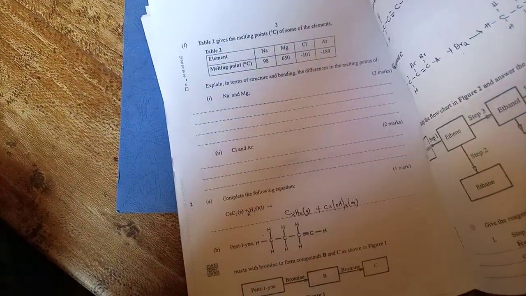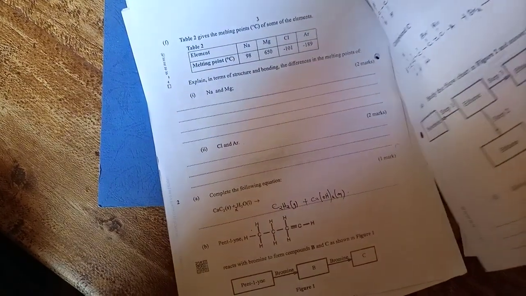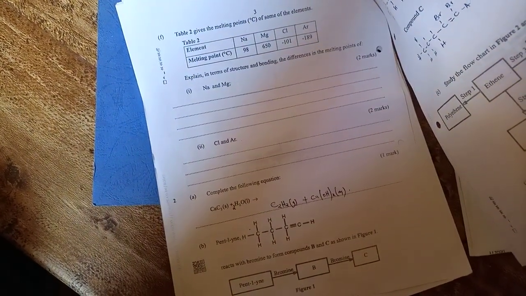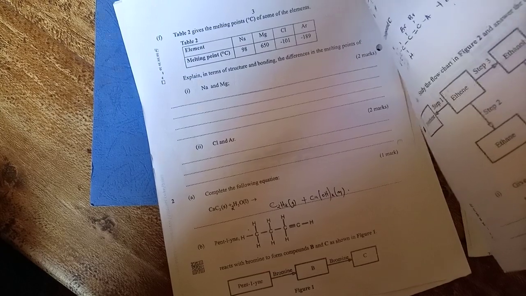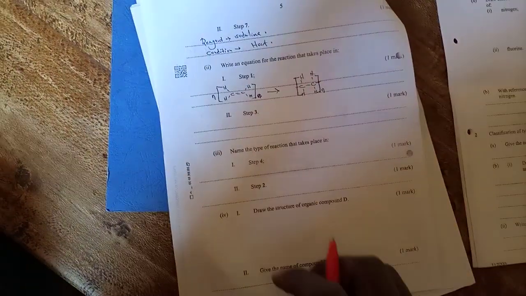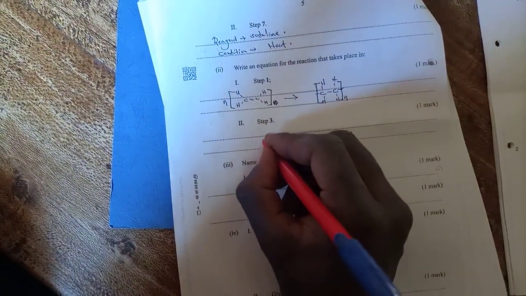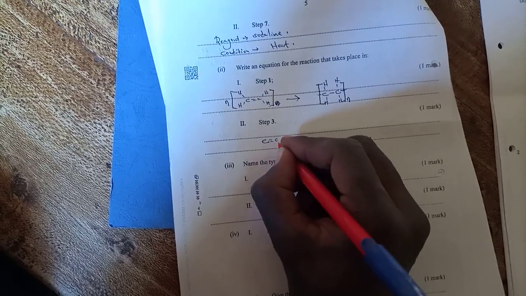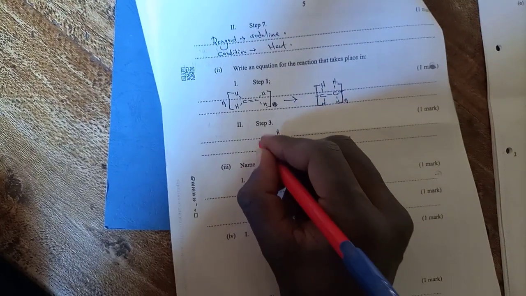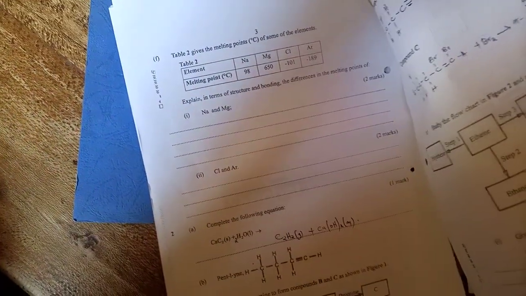In step 3, you have ethene being converted to ethanol. Ethene converted to ethanol.